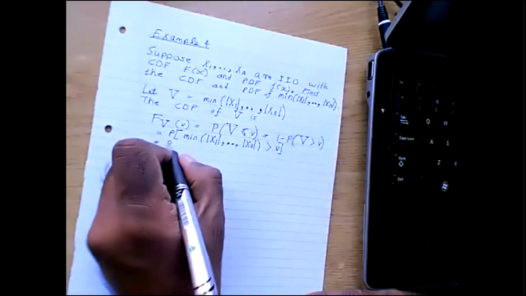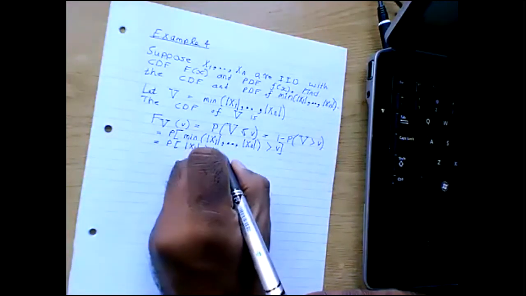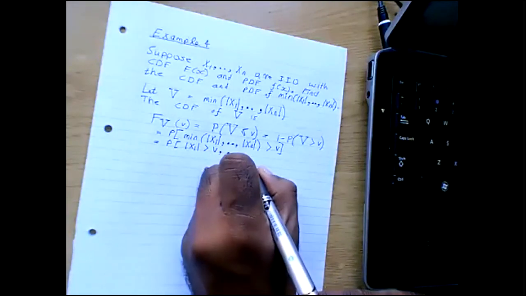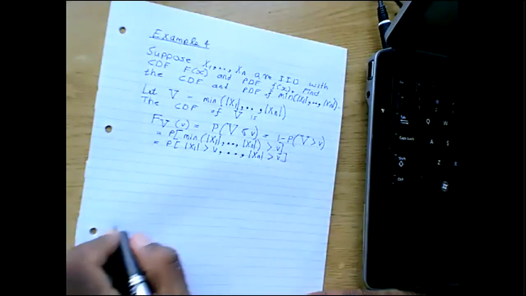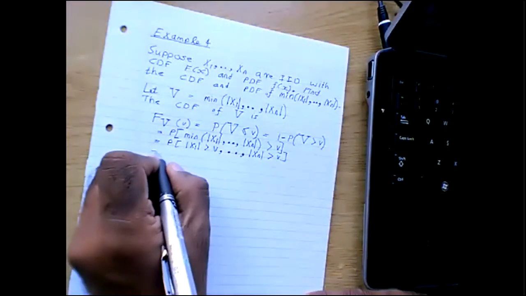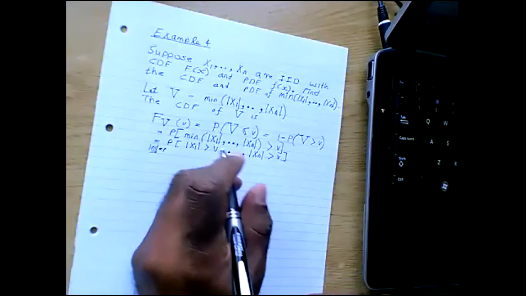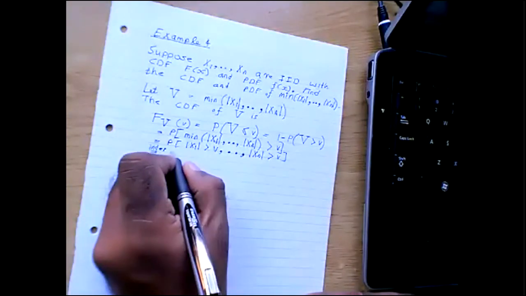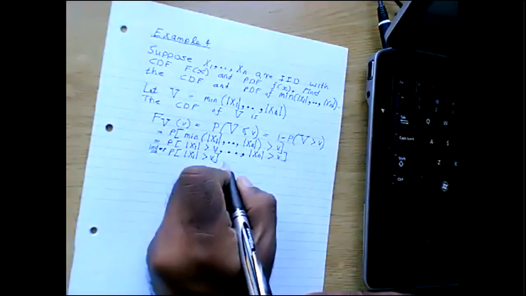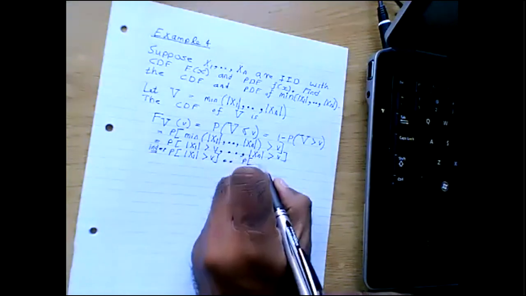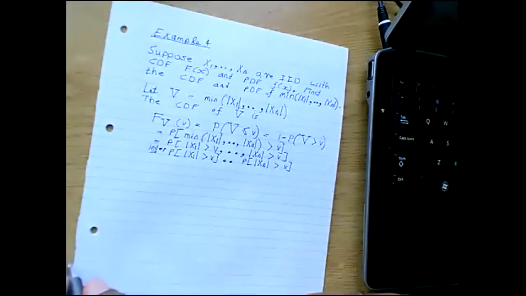So this is the same as saying the probability that the absolute value of x1 is greater than v, up to the absolute value of xn greater than v. In the next step, I'm going to use independence. We are told that the variables are independent, so we can write this as a product, like this.